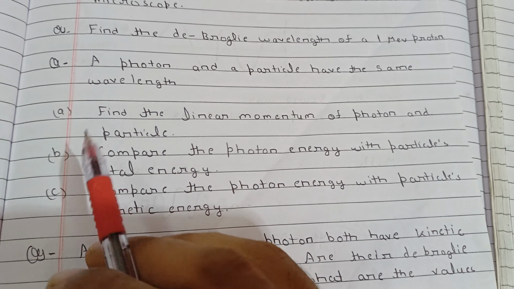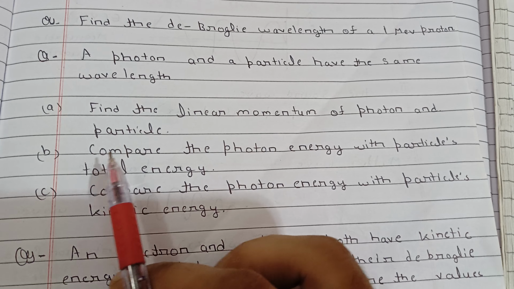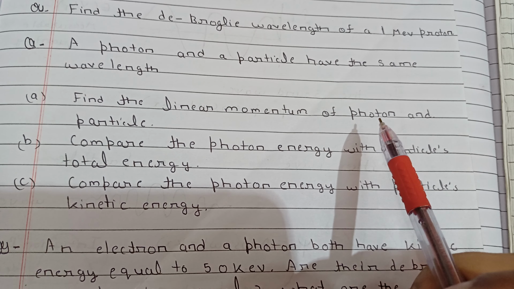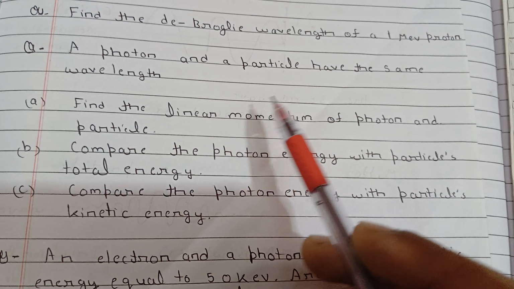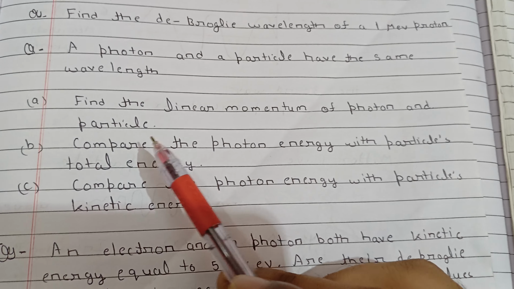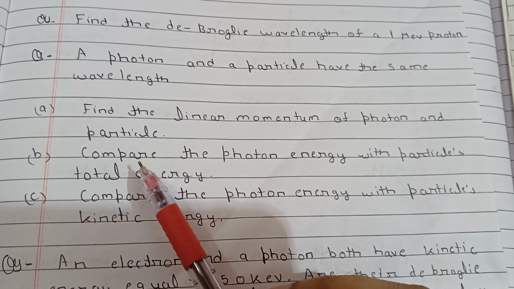Now this is an important question. A photon and a particle have the same wavelength. When the wavelength is the same, we need to see the linear momentum of the photon and the particle. The relation is lambda equal to h upon p. So when lambda is the same, h upon p1 equals h upon p2, so p1 will be equal to p2. So the momentum will remain the same for the photon and the particle.